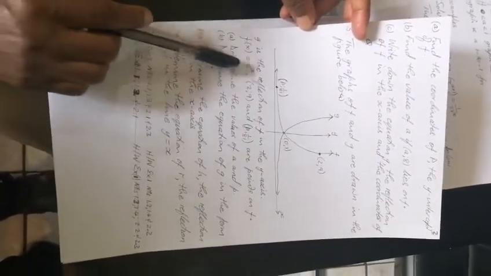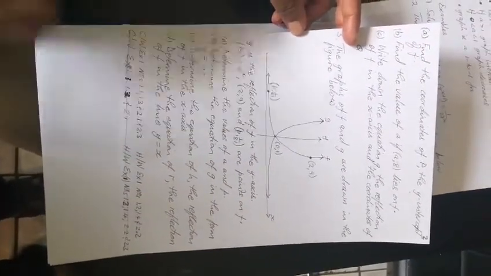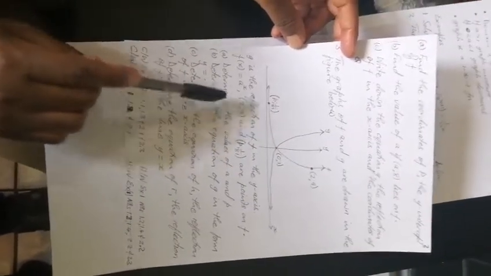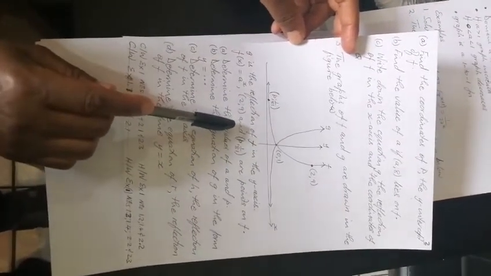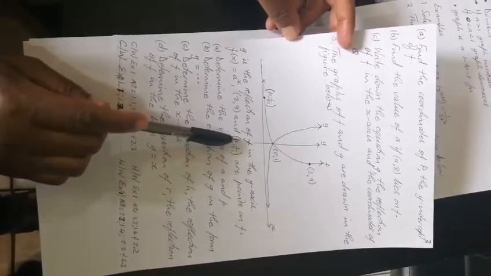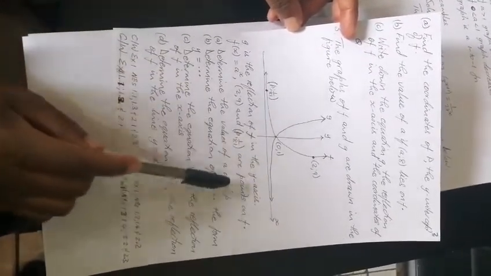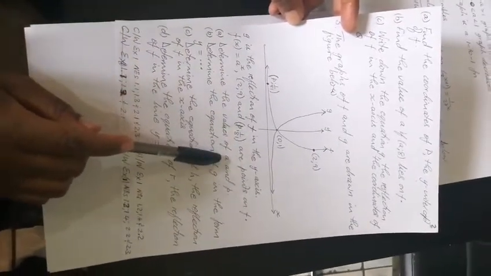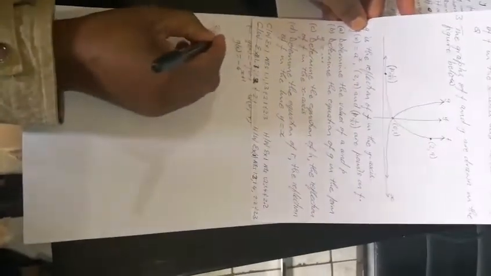F of x is equal to a to the power x, and (2, 9) and (p, 1 over 81) are points on F. Determine the values of a and p. So in this case, we are looking at finding the values of a and p.